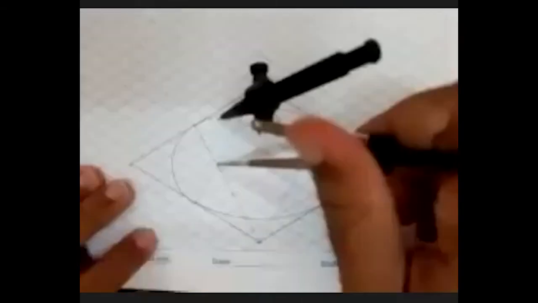So I'm going to draw an arc from this point as the center, and this is the radius. I'm going to draw the arc here. Similarly, I'm going to do the other side. The arc length will be the same, it will not change. With the same length, I'm going to draw the arc from this end to the other side.